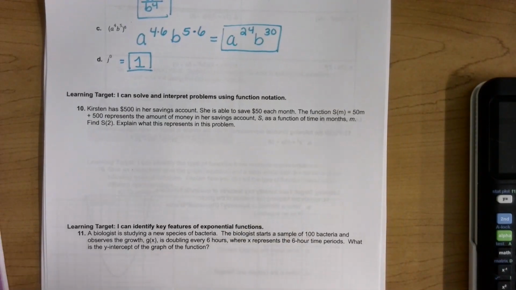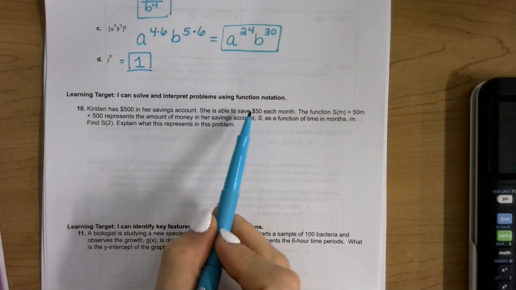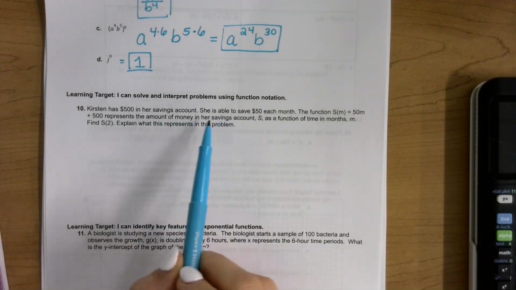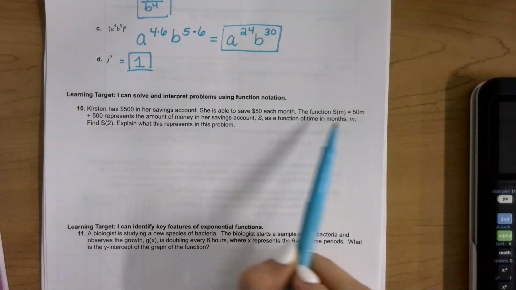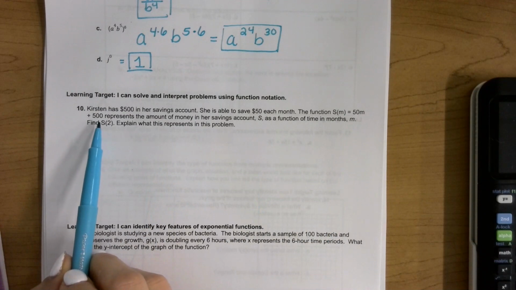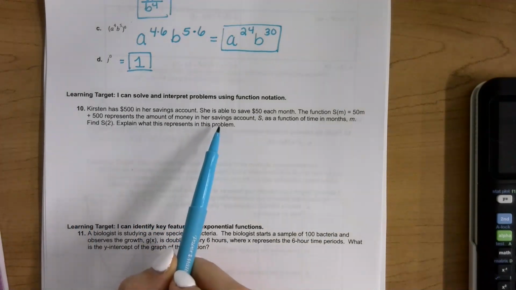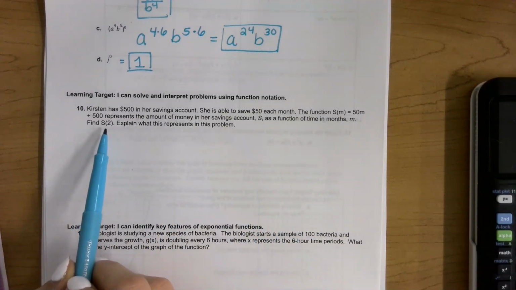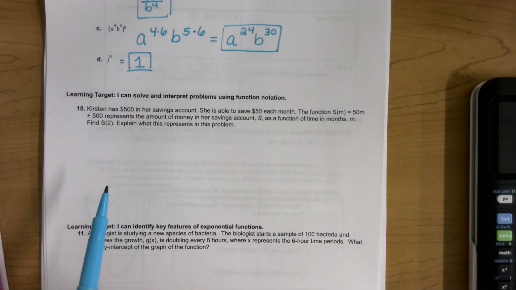Learning target for number 10, I can solve and interpret problems using function notation. Kristen has $500 in her savings account. She is able to save $50 each month. The function s of m equals 50m plus 500 represents the amount of money in her savings account s as a function of time in months m. Find s of 2, explain what this represents in this problem.